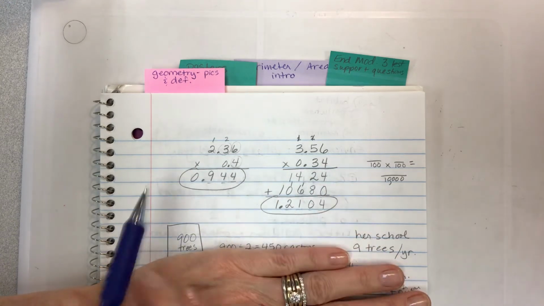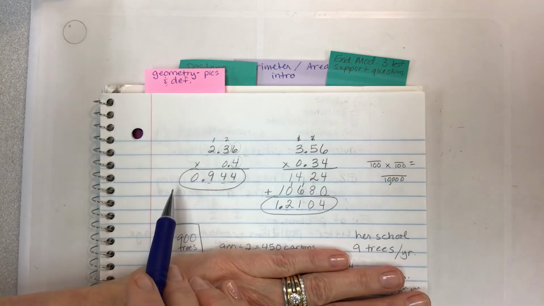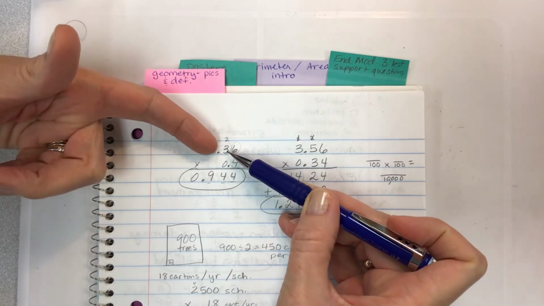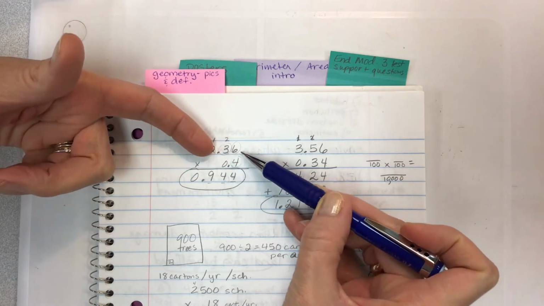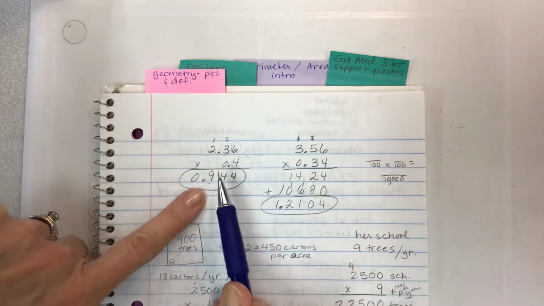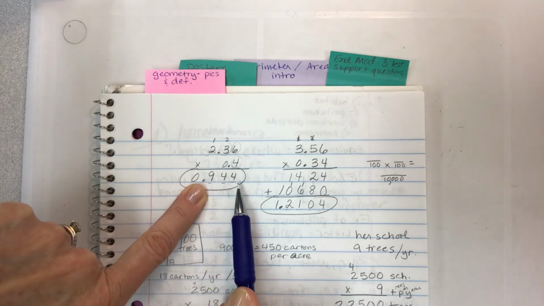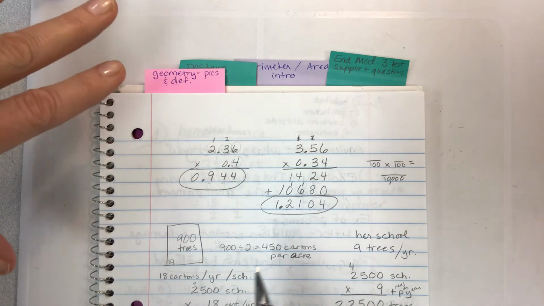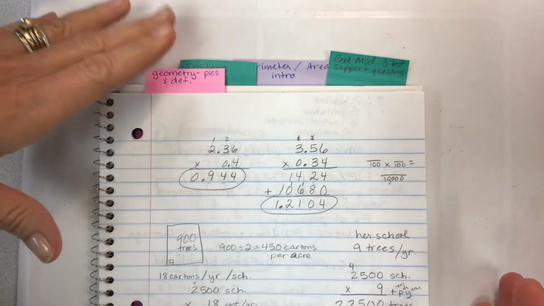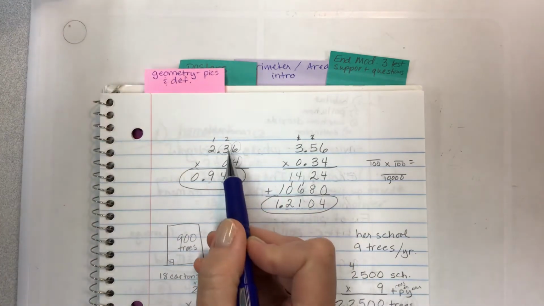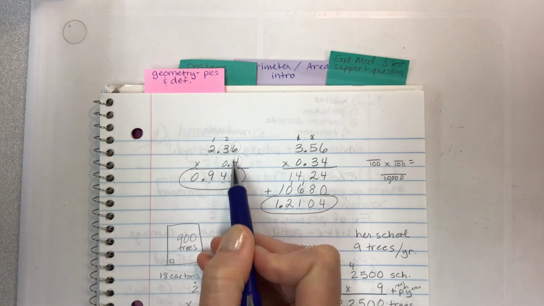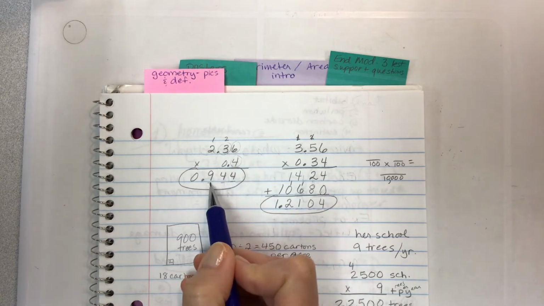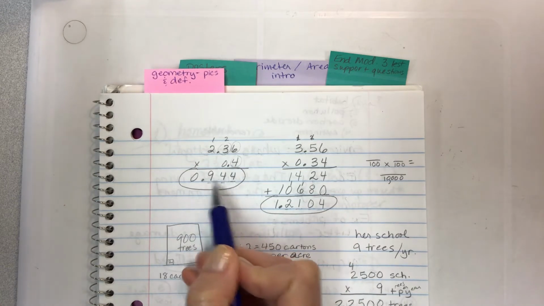So what is the connection between what your parents know and what you're learning in Common Core? Your parents will say, all you have to do is count the number of digits to the right of the decimal and put the same or matching amount in your answer. That's true, okay? Your parents might not know why you do that, but that is exactly true. So if you have 1, 2, 3 places to the right of the decimal in all your factors up here, you will have 1, 2, 3 places to the right in your answer.